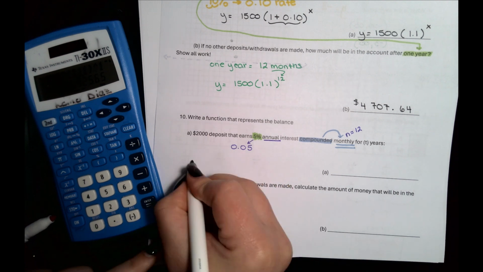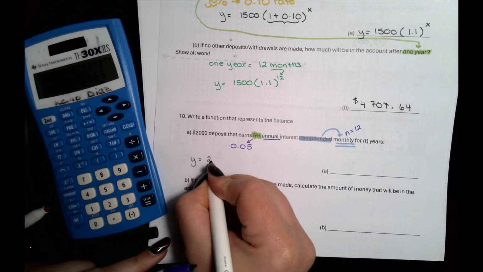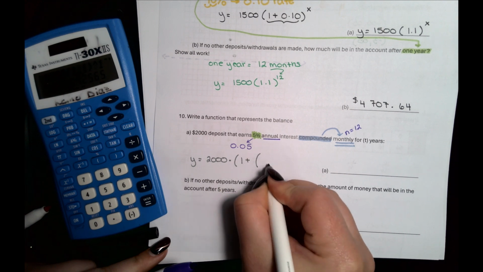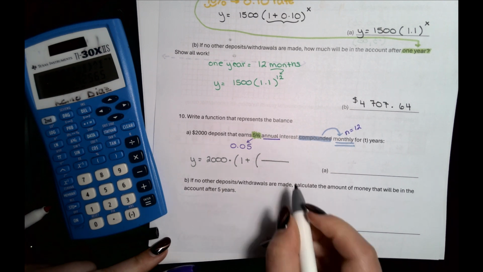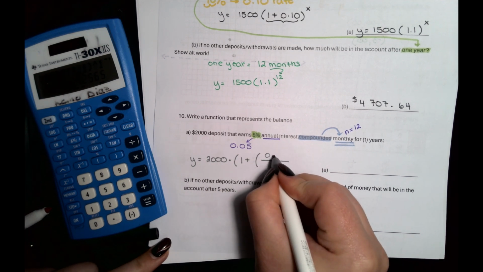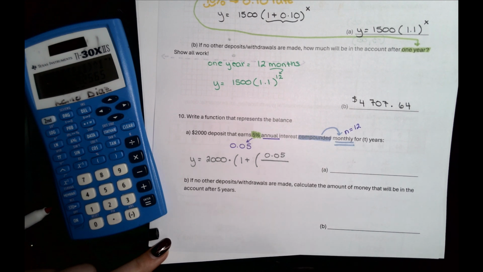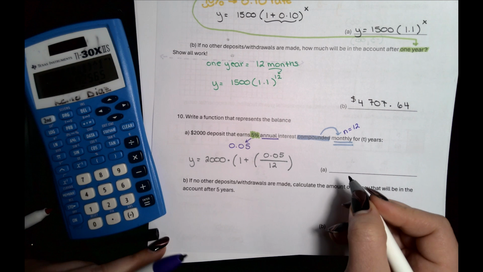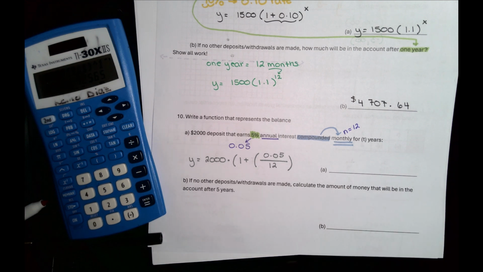Our formula is y equals our starting amount, so $2,000, times open 1 plus open. Now, in your numerator, you're going to have your rate of 0.05. In your denominator, you have your n value, which is how many compounds you're going to have. So words like semi-annually, which is twice a year, quarterly, 4.